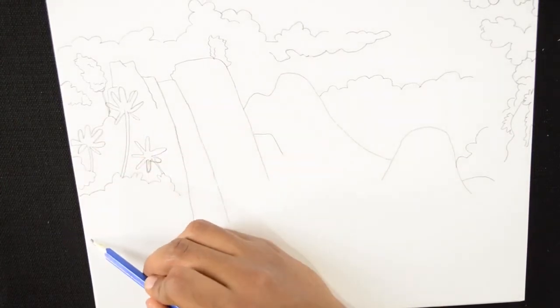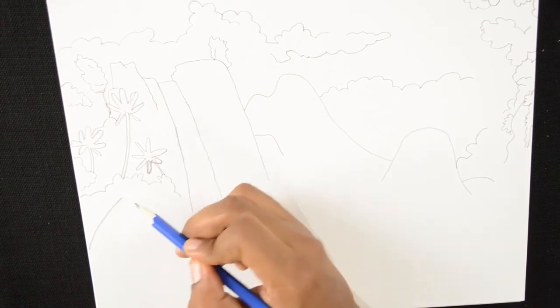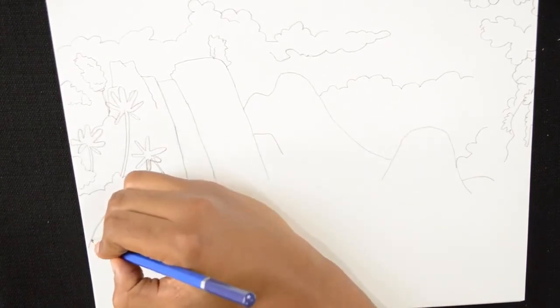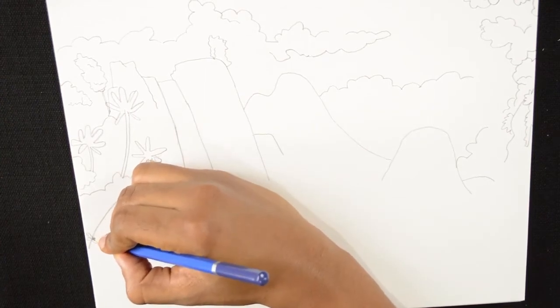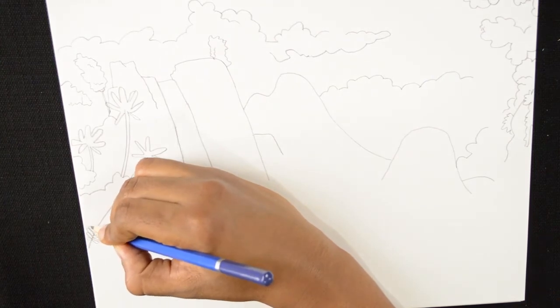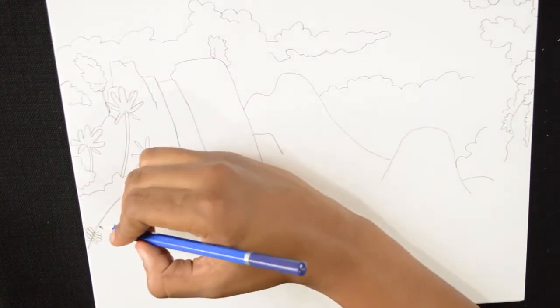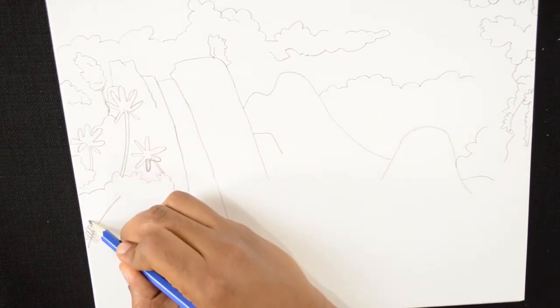Now we're going to get the plants down here on the bottom. So you do your line coming out for the middle of the plant, and then do your leaves. Just do one leaf each side. Left, right, left, right. And it's more like oval, kind of circle leaves. So just go left to right.